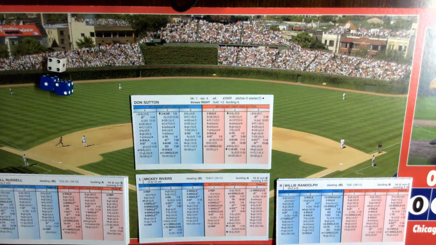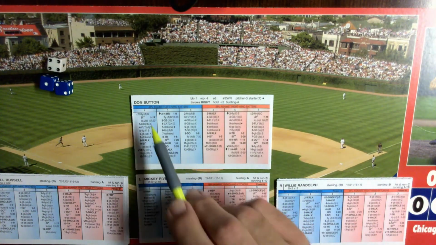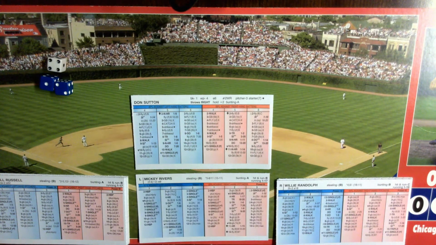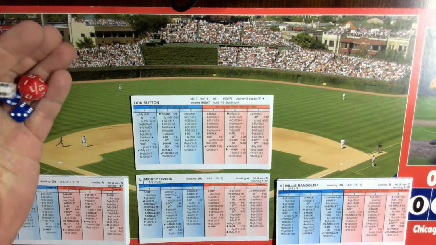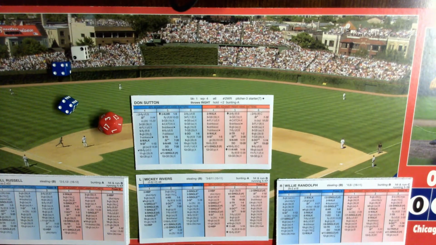The roll. That's a 4 and a 3 against a left-handed batter. A 4 and a 3 is a ground ball, third base X. Third baseman is the all-star Ron Cey. He has a 2 and a 20 fielding and error rating. So that's a 17. And then 6 and a 10 on the error rating.